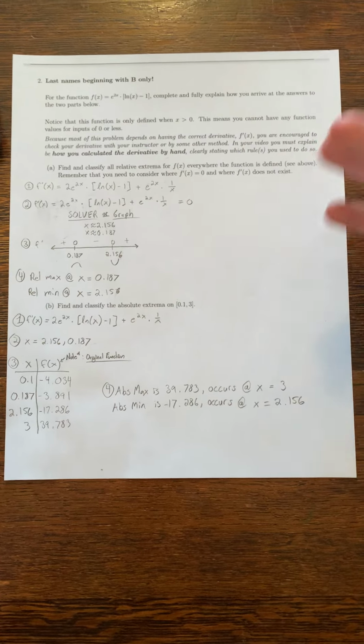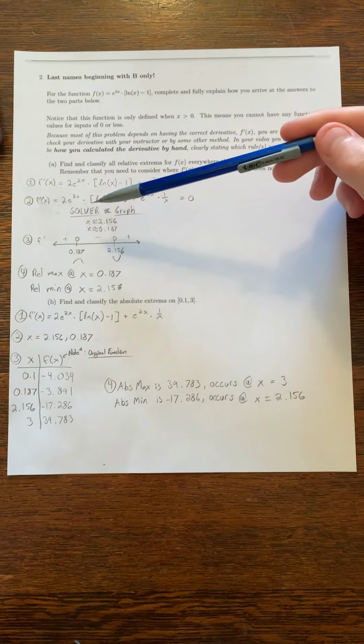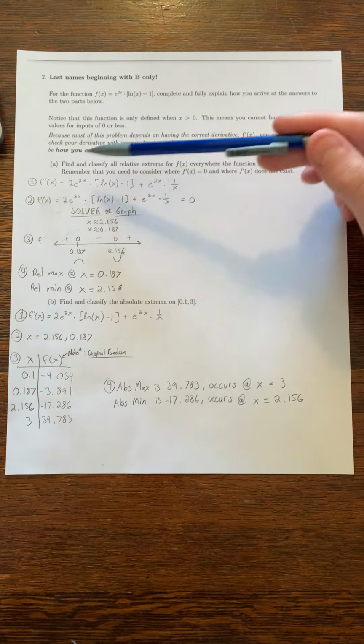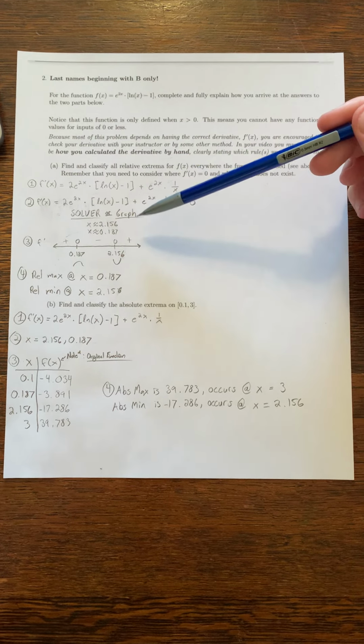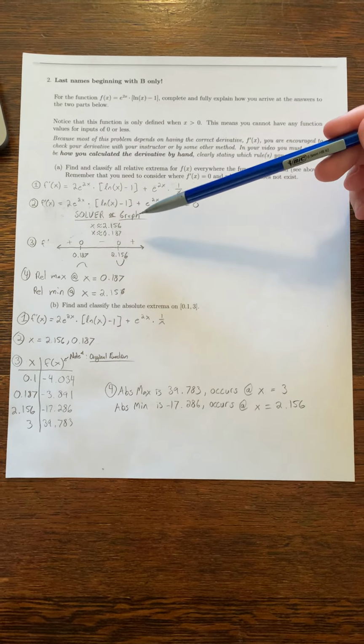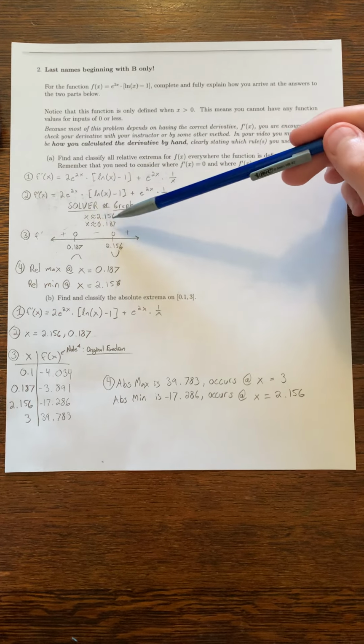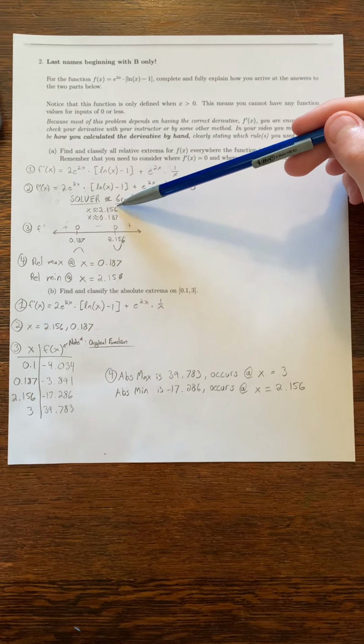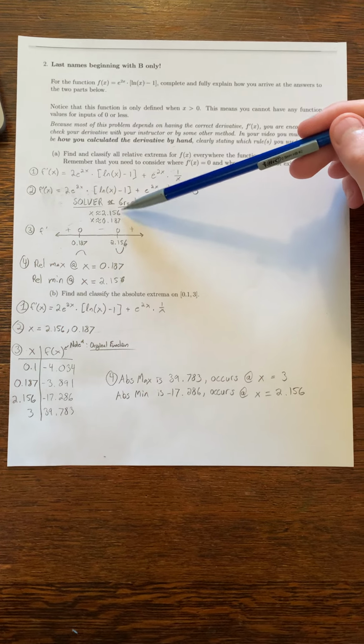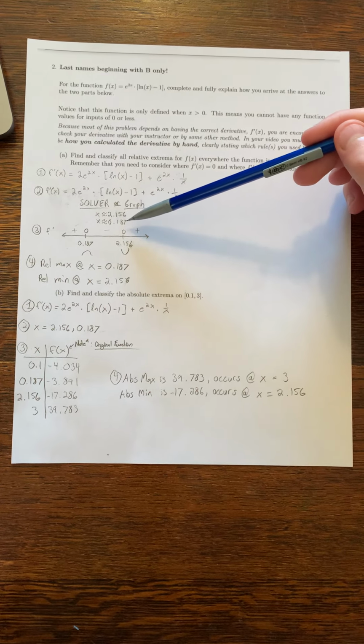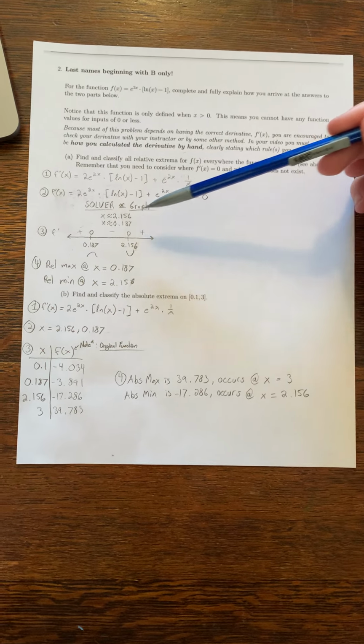Now, there's a couple ways you can do this. You could either use solver or graph it. Either way will give you a good answer. I like to use graphs to really check my work, but for this one I used solver, and it gave me the values x equals 2.156 and x equals 0.187.